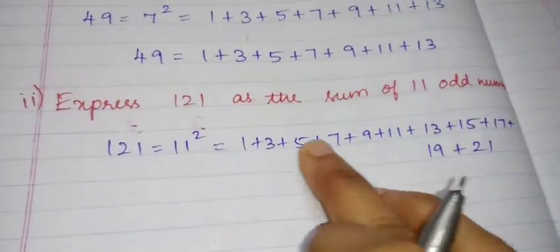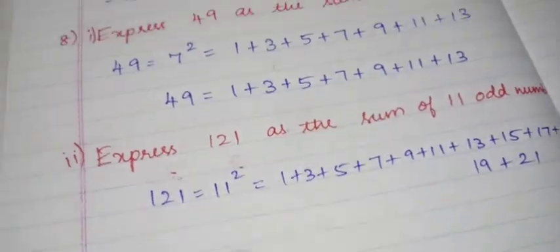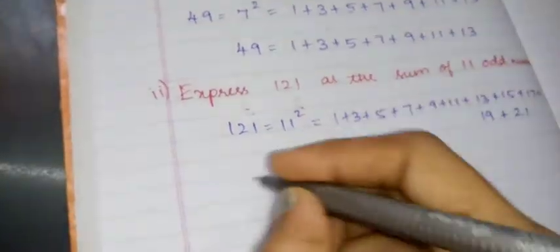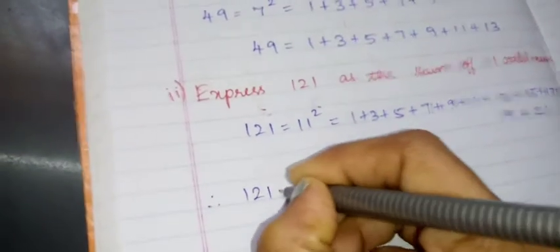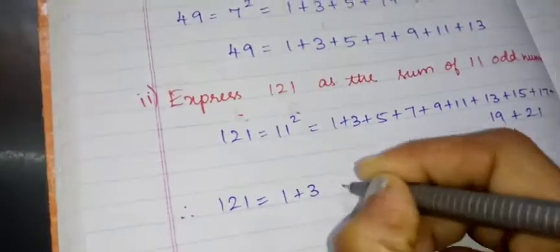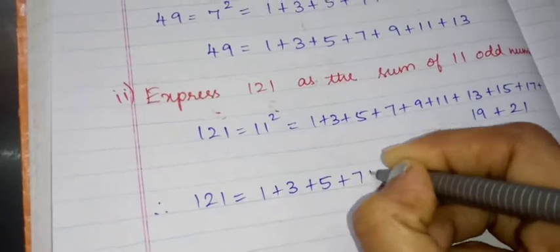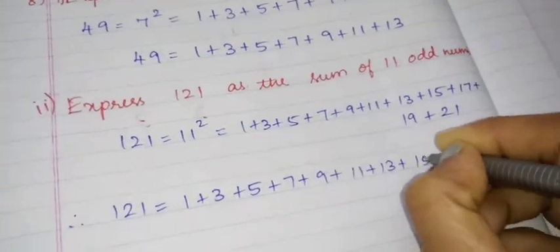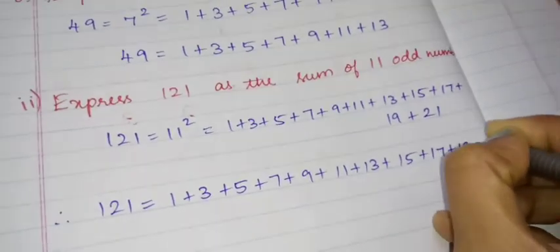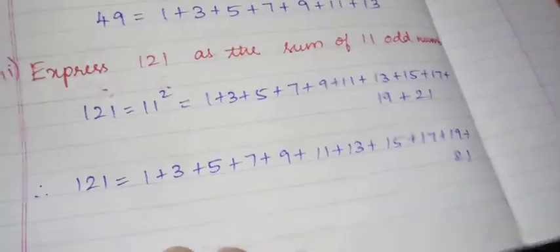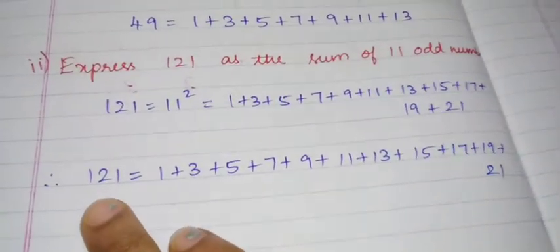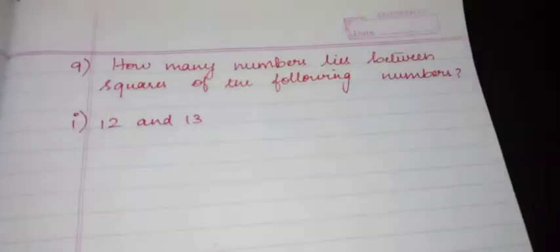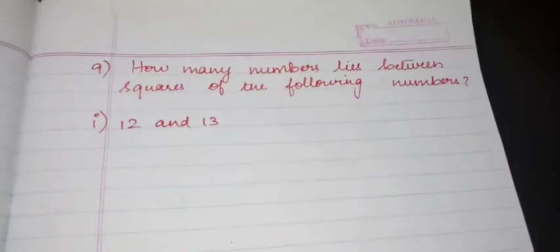So I have added the first 11 odd numbers, which is equal to 11 square, which is nothing but 121. So therefore I am writing 121 as 1 plus 3 plus 5 plus 7 plus 9 plus 11 plus 13 plus 15 plus 17 plus 19 plus 21. Okay, I have written the number 121 like this. Okay children? Next is your last question from this exercise.